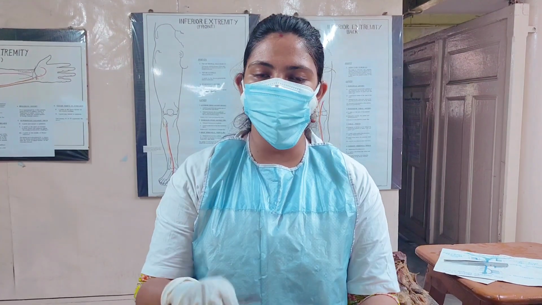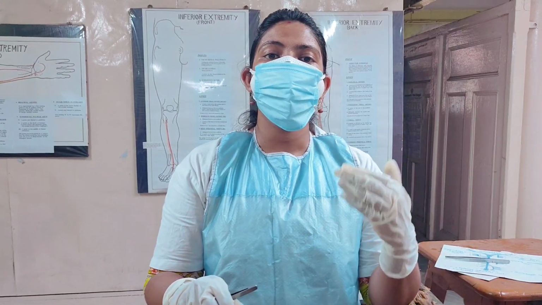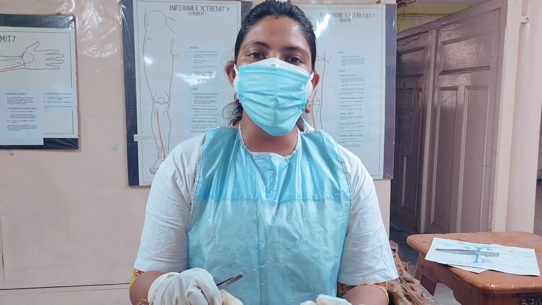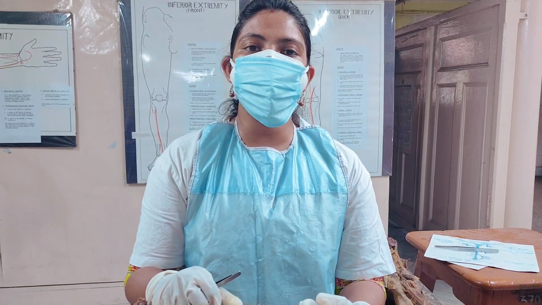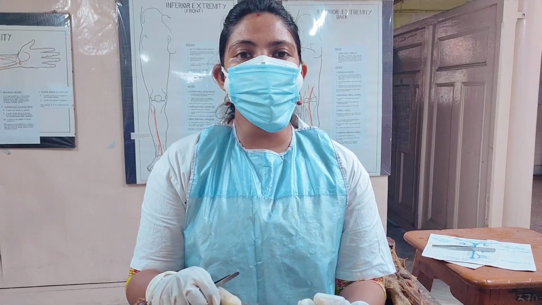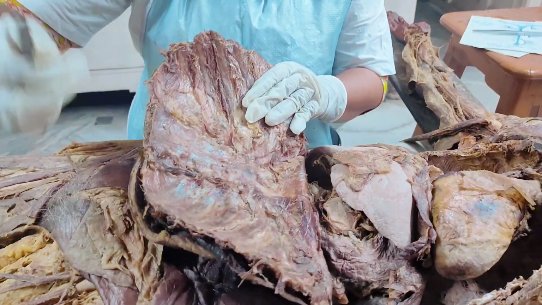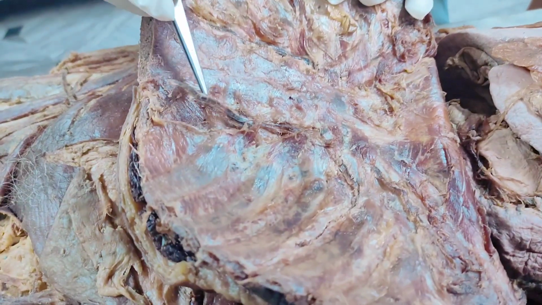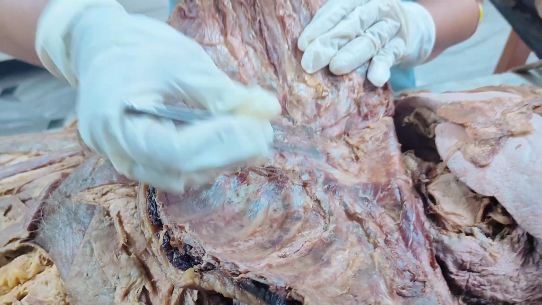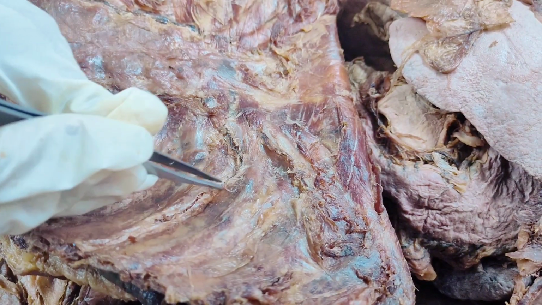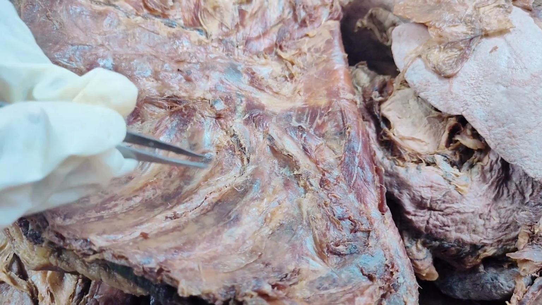One applied importance of these intercostal vessels is that the intercostal vessels, especially the posterior intercostal arteries, get enlarged during coarctation of aorta, and this leads to notching of the ribs, which is radiologically visible. So let us see the intercostal vessels again. This is the internal thoracic artery. These are the intercostal vessels lying in the intercostal space in between two adjacent ribs.